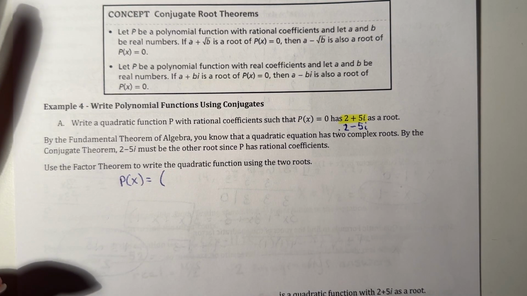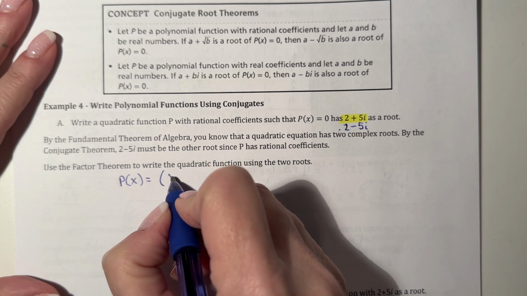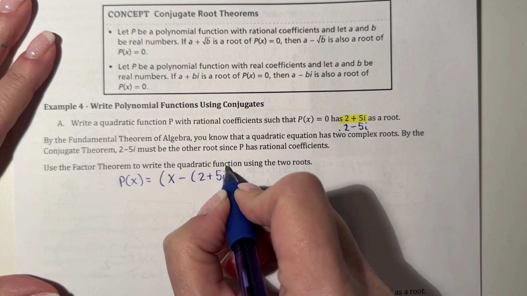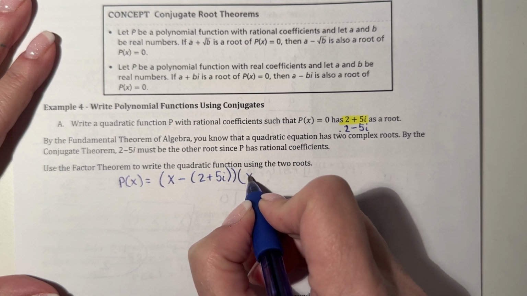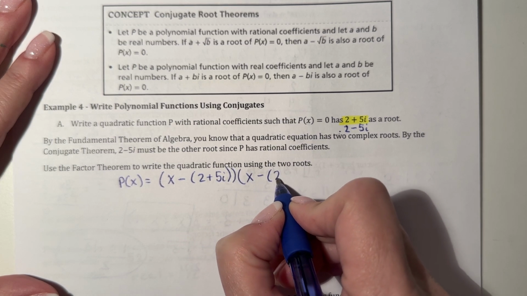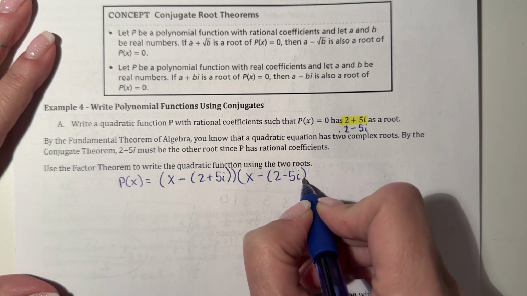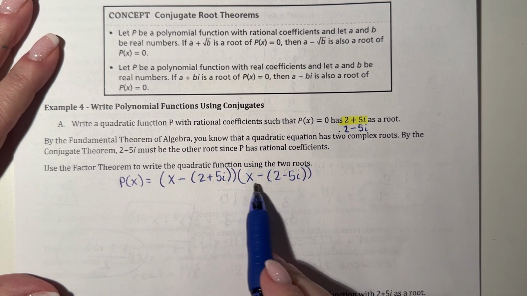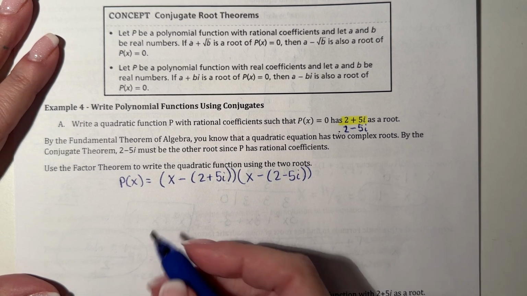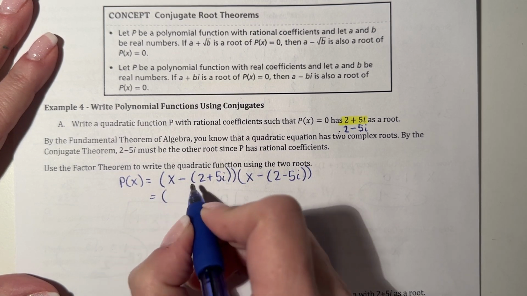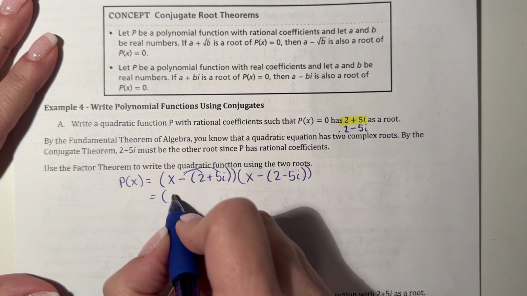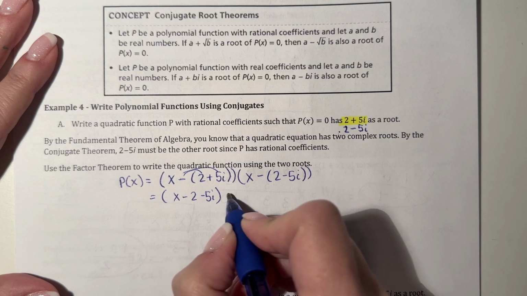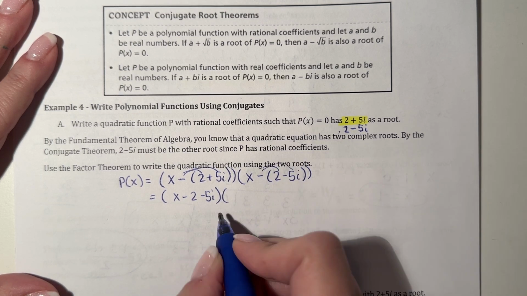Then, and I know it's going to be a lot of parentheses, but you're going to be fine. You're going to write x minus the first root. Then you're going to write x minus the second root. So it's always x minus whatever answer they give you, x minus whatever answer they give you. Now at this point, here comes your fun algebra. Distribute your negative.